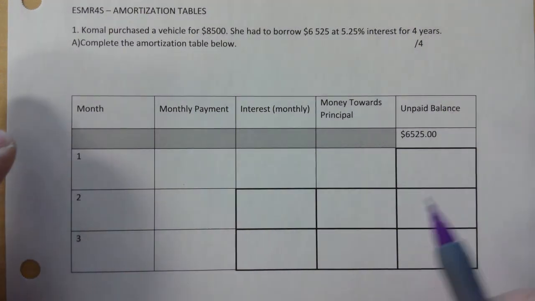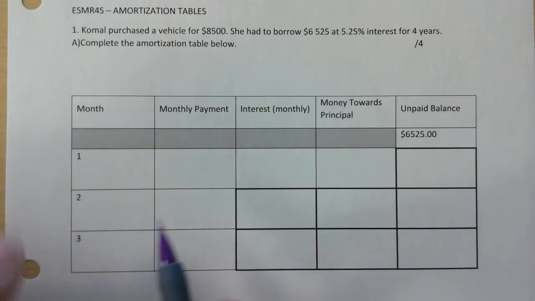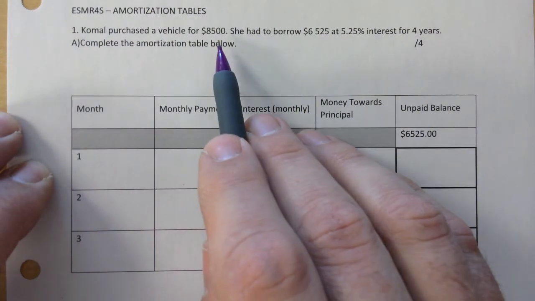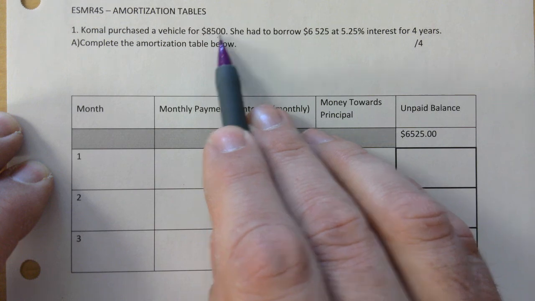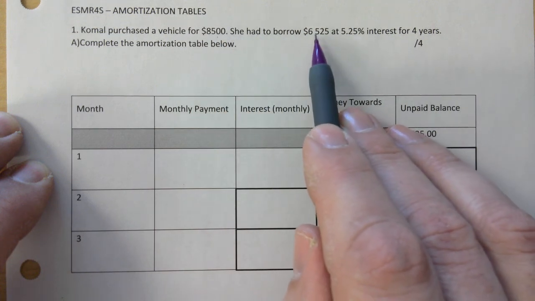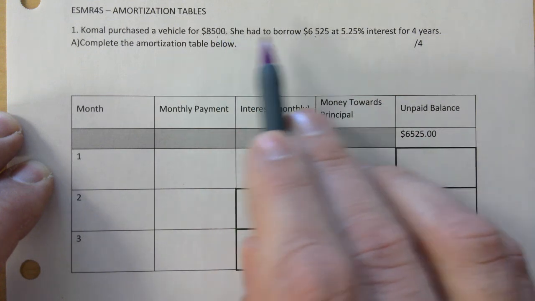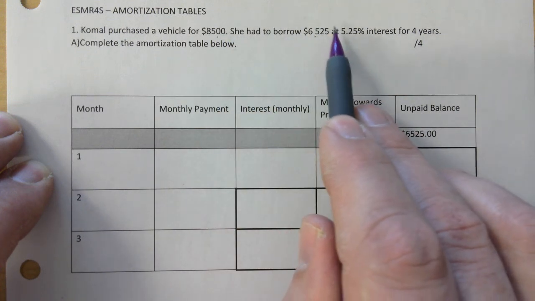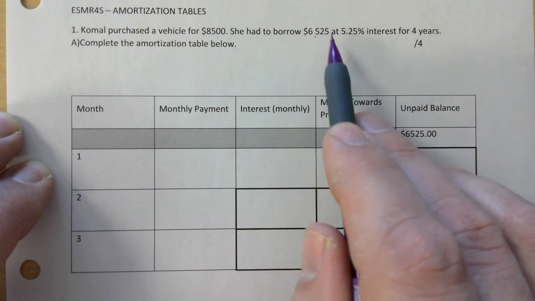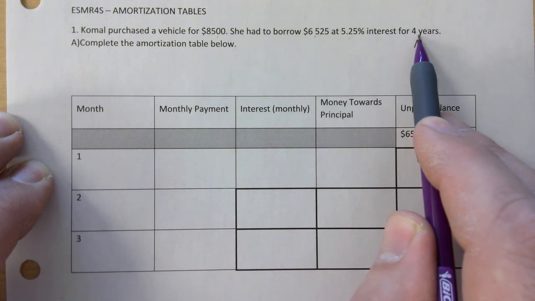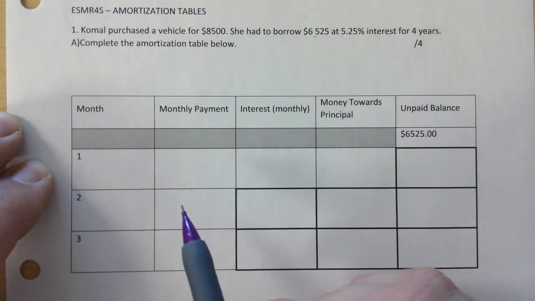So, amortization table from scratch, right? Kamal purchased a vehicle for 8,500 bucks. She had to borrow 6,525, right? So what happened here? Well, a down payment was put down, so this is all she has left to borrow at this interest rate over 4 years. Complete the amortization table below.